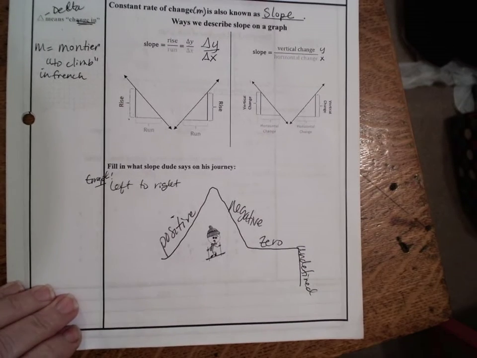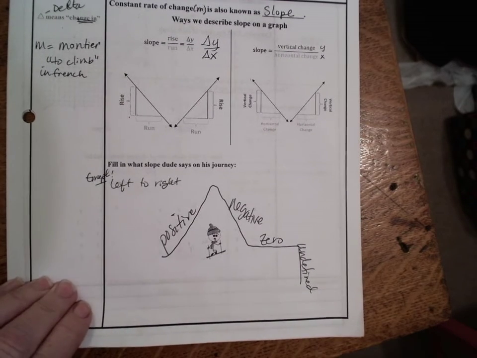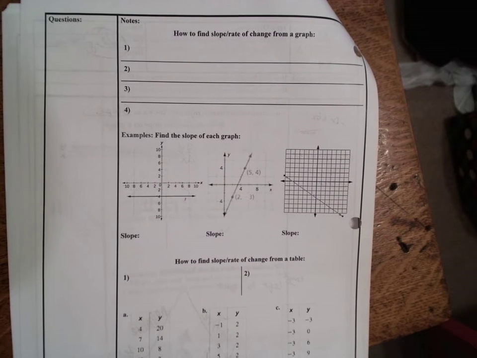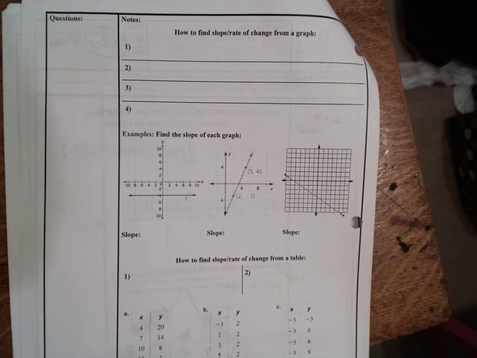All right. So now we're going to look at how to find slope on a graph. Okay, so we're going to look at the back. So how to find the slope, or the rate of change, on a graph.